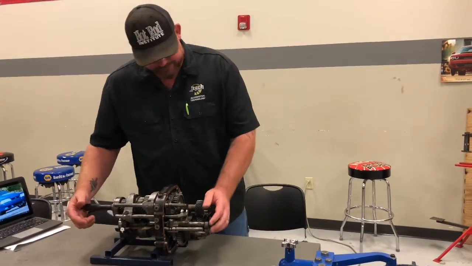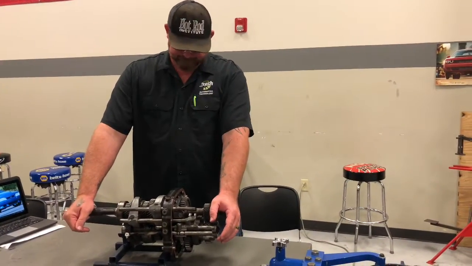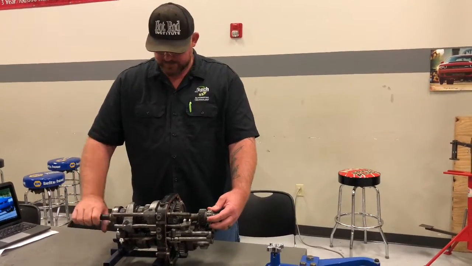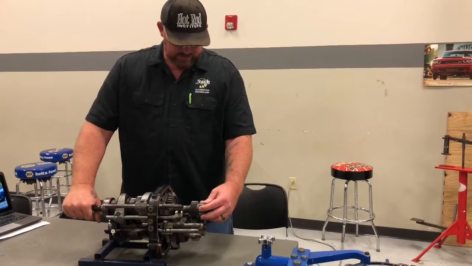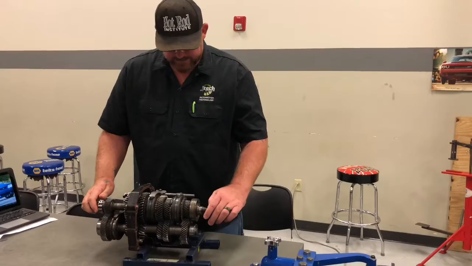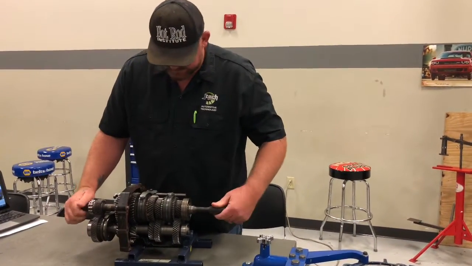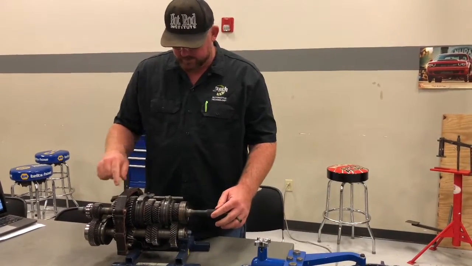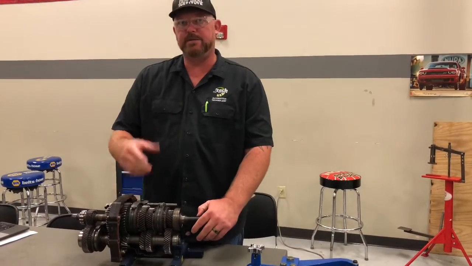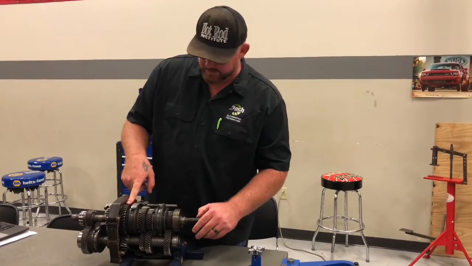So do y'all need to know about these things? It's pretty much just all gears, y'all. Pretty straightforward and self-explanatory. They get a little tricky sometimes trying to figure out what gear goes to what, but your larger gears are always going to be your lower gears. So first gear is always your largest gear. So that's going to be right here.